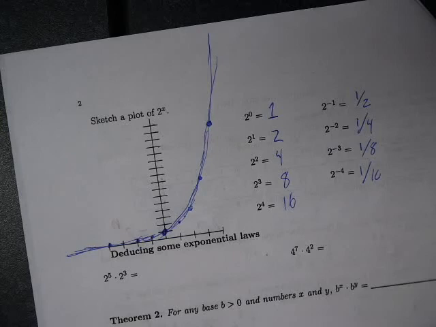So let's try to deduce some rules about exponentials. Because it's nice when you describe a function to have some algebra that you can do with the function. If you want to solve equations that involve exponentials, you have to be able to do algebra with them. Let's try to compute 2 to the 5th times 2 cubed. And instead of getting an actual number at the end, let's try to get an idea instead.